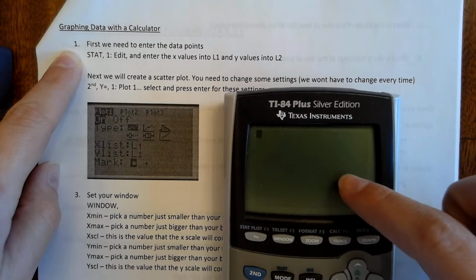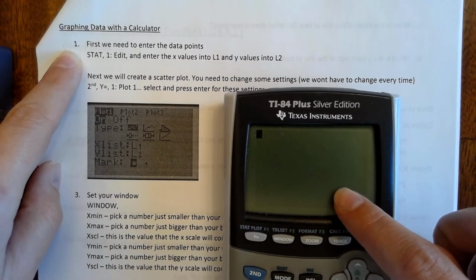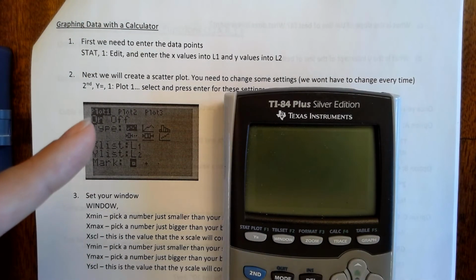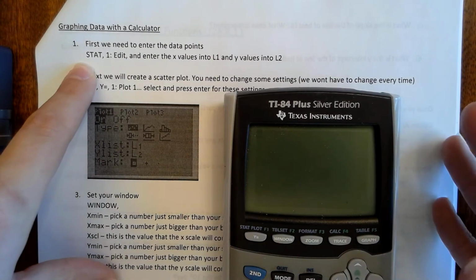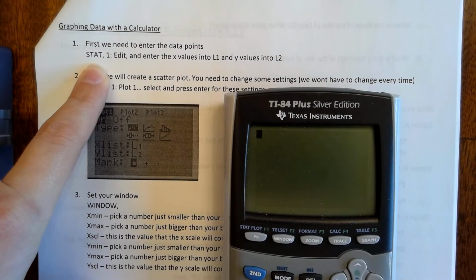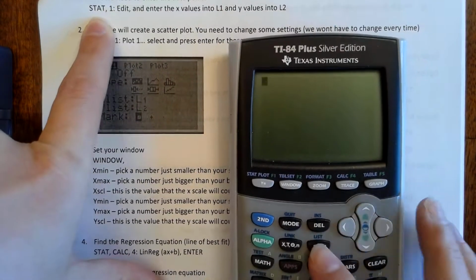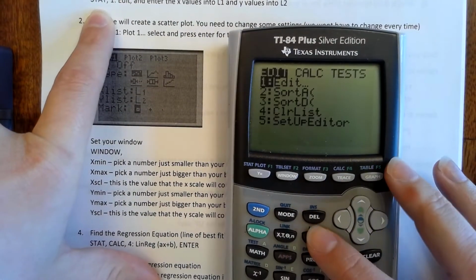So if I want to make a graph in my calculator, I have to tell my calculator what the data set is. They don't know how many hairs Penny's lost every day. So that's our starting point right here. So I'm going to find this button called Stat right down here. Stat, let's hit that one.